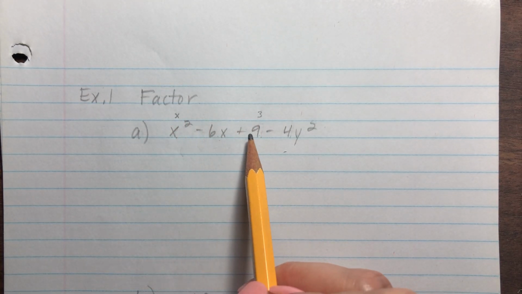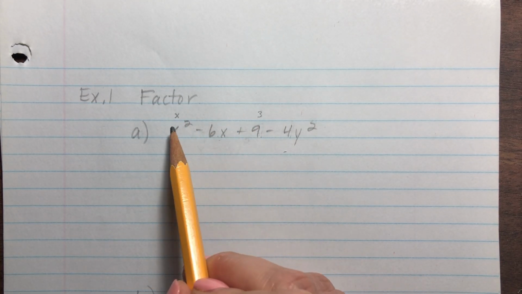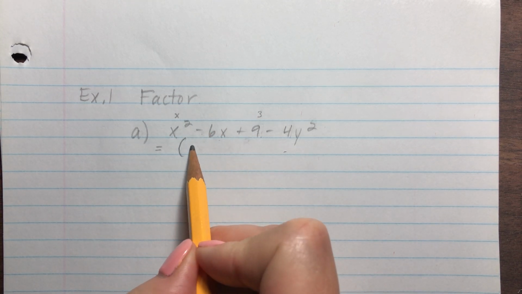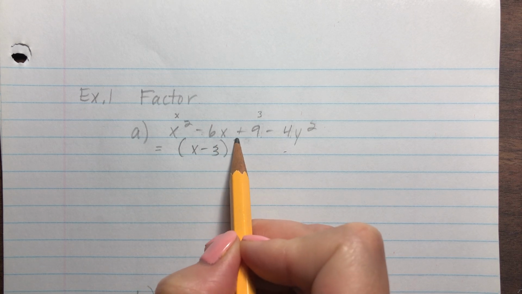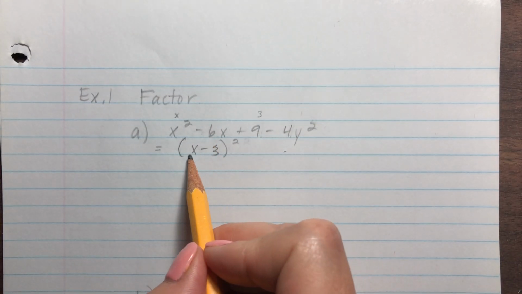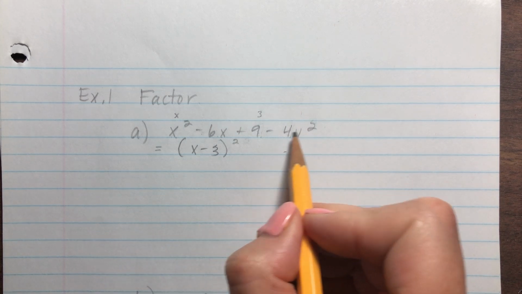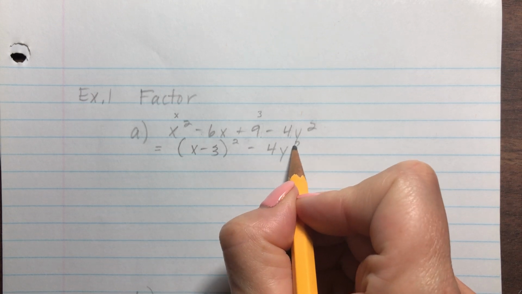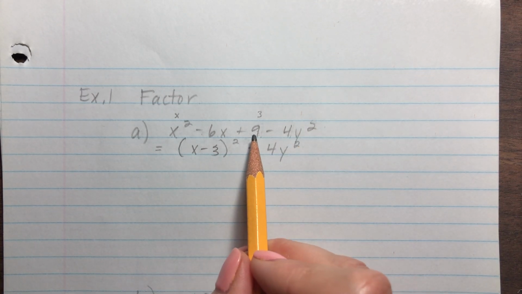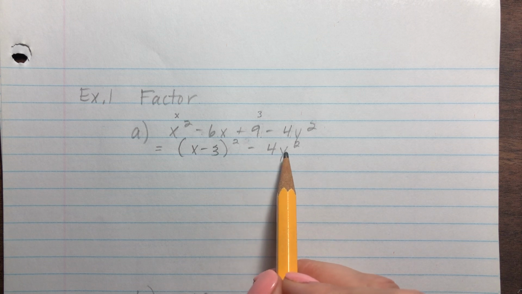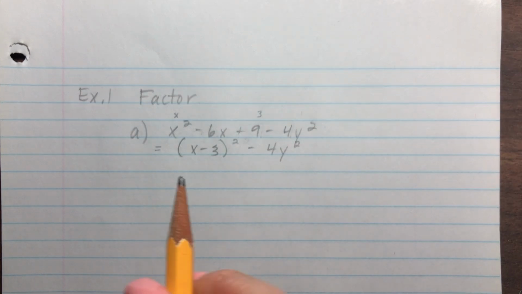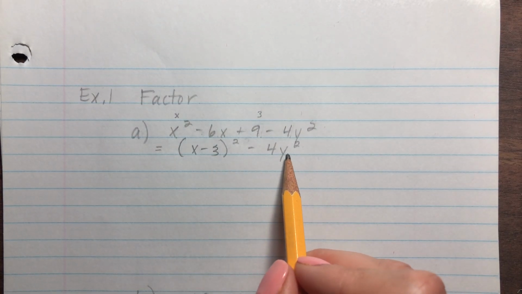Factoring the perfect square trinomial involves taking the square roots of the outside terms and the sign of the middle term. So the factored form would be x minus 3 squared, because we end up with 2 identical factors, which we can write in this form. Okay, and then following that factored form, we still have minus 4y squared. So after we factor the perfect square trinomial, what we essentially end up with is now a difference of squares. It's a difference of squares that is a little bit more complicated than what you're used to seeing, but it is in fact a difference of squares.